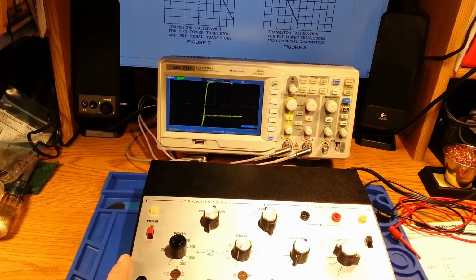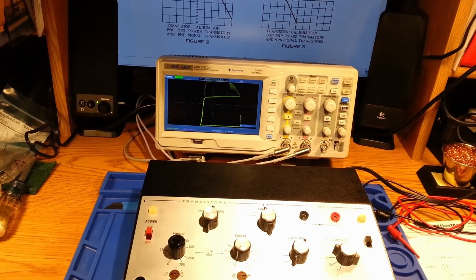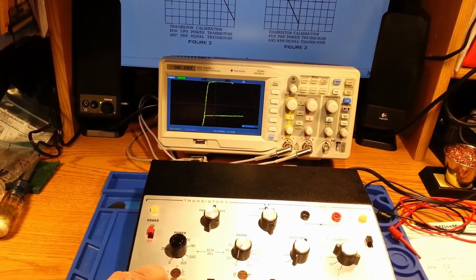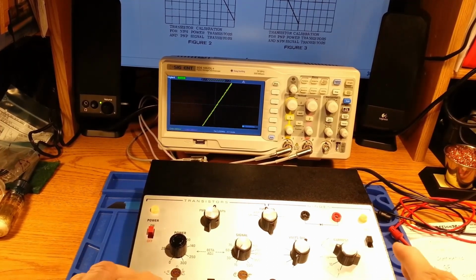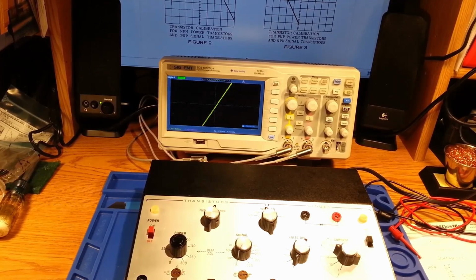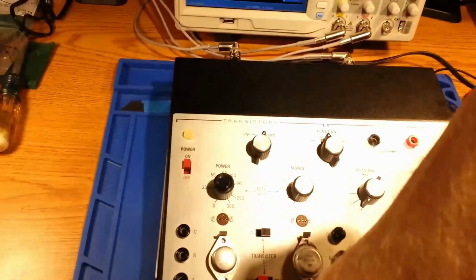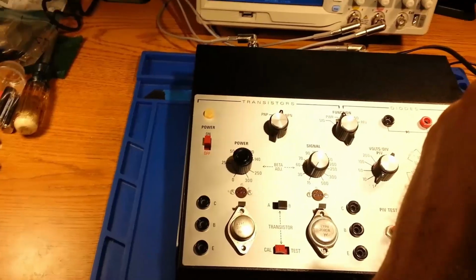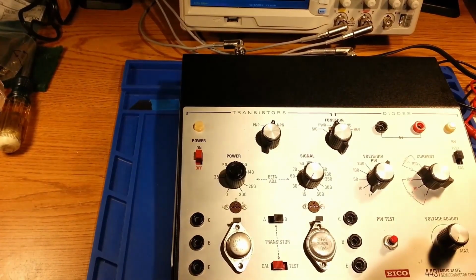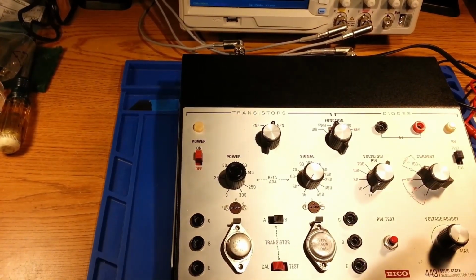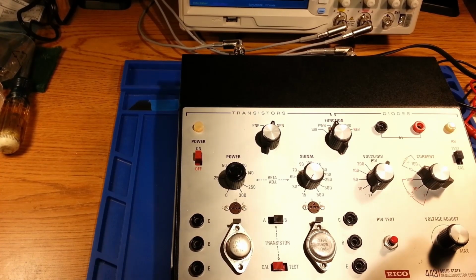Things are maybe maladjusted. Out of curiosity, I'm just going to put this back in the calibration position here. I'm going to take a little cheap transistor tester and test these guys one at a time just to see if this unit actually measures something resembling the gain that a more standard tester might come up with.